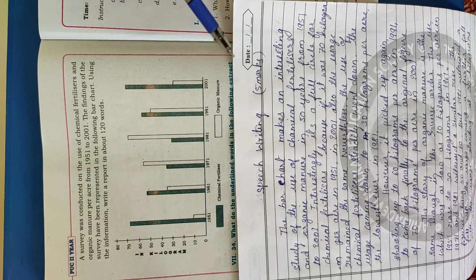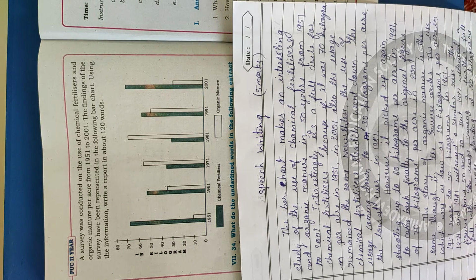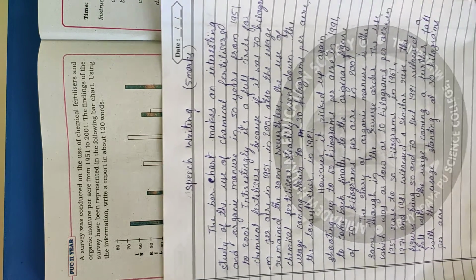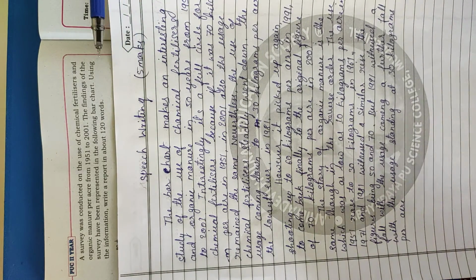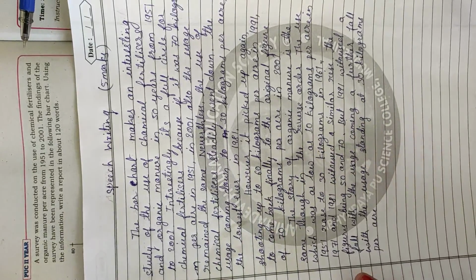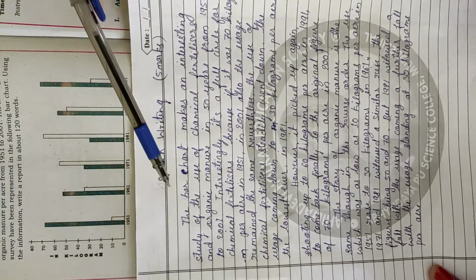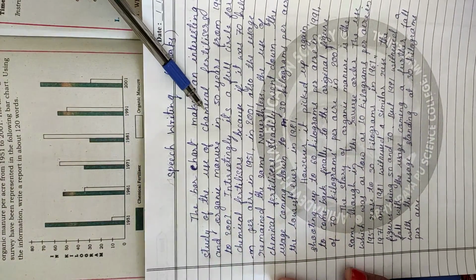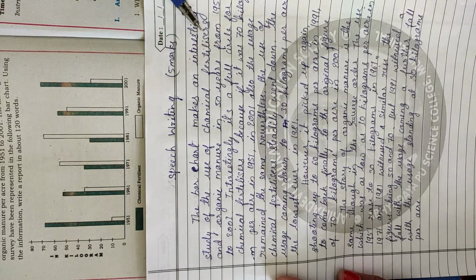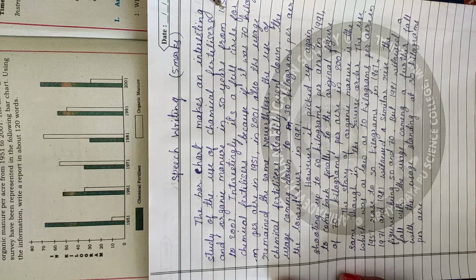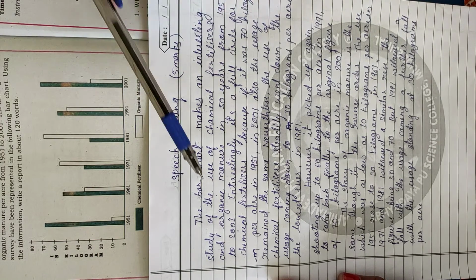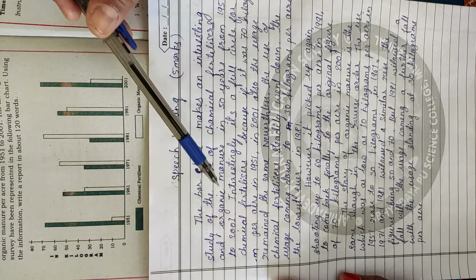Okay, next, the same thing we have to explain here. See, the bar chart makes an interesting study of the use of chemical fertilizers and organic manure in 50 years from 1951 to 2001.